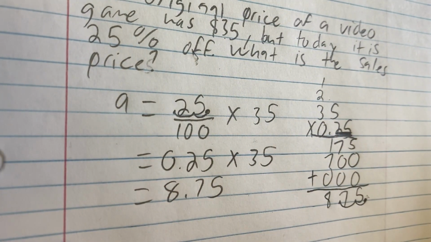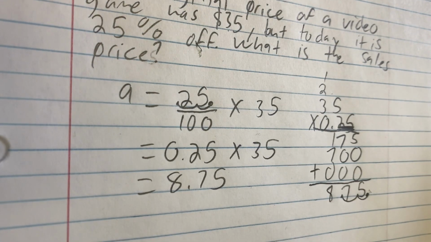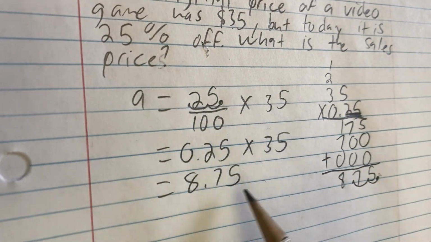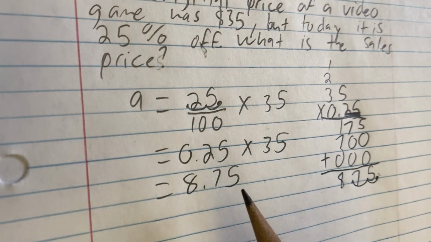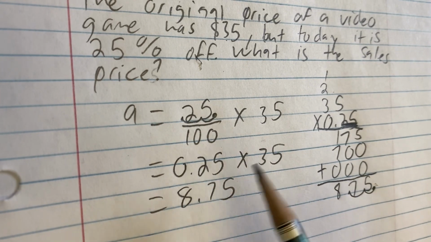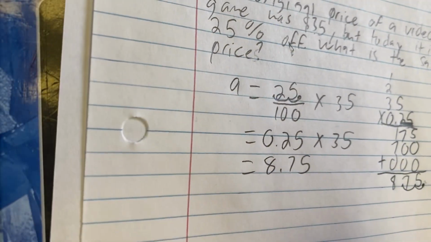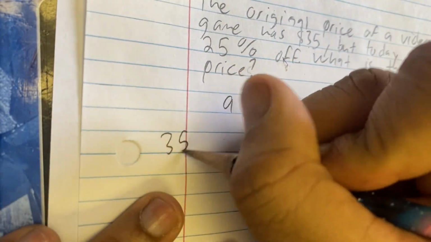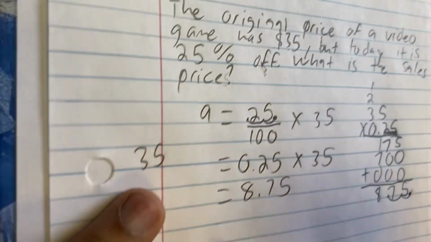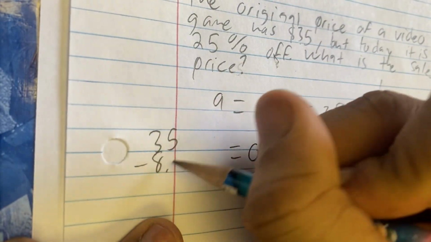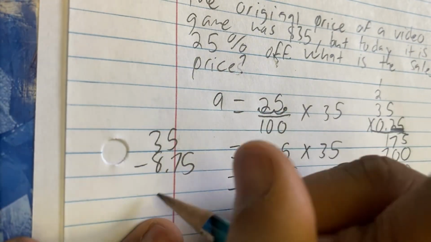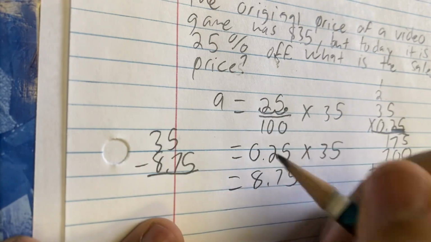In order to know the sales price, 8.75 is not the full answer. It's how much of the original price we're taking off. So we do 35, the original price, minus 8.75, the discount, and that will be the sales price.